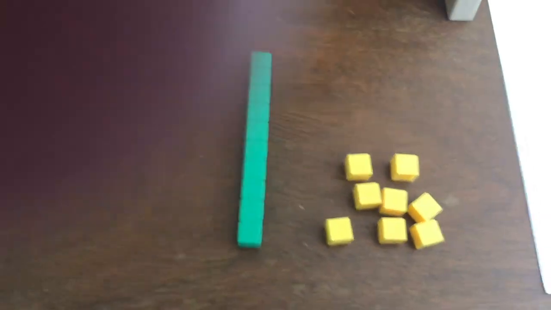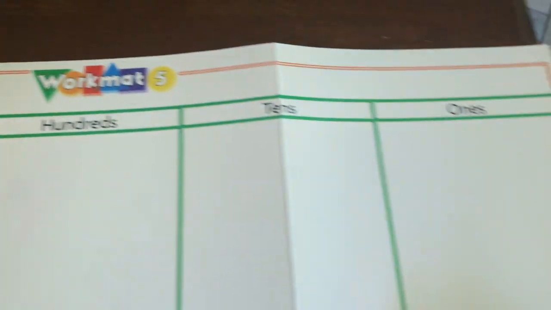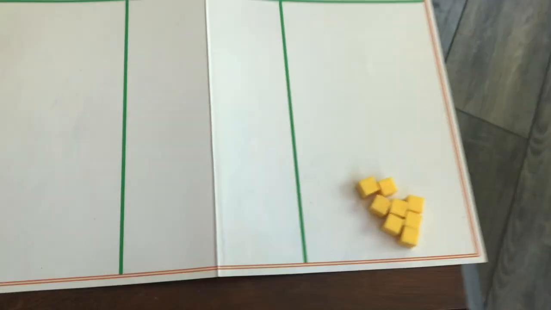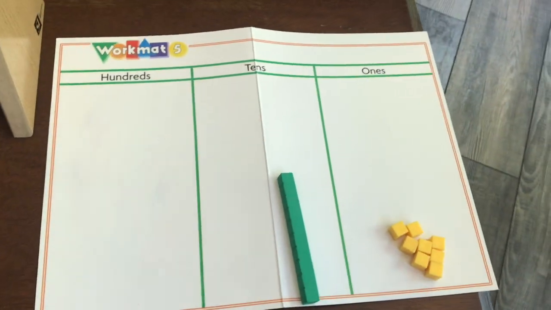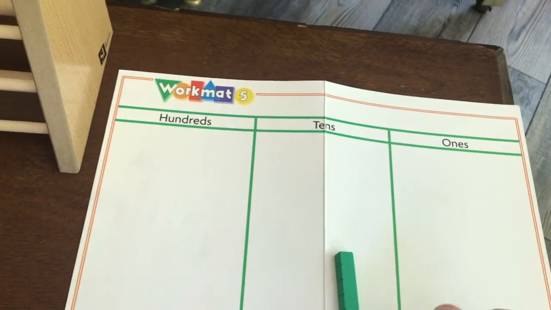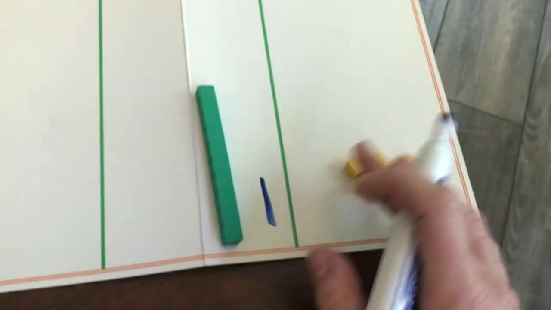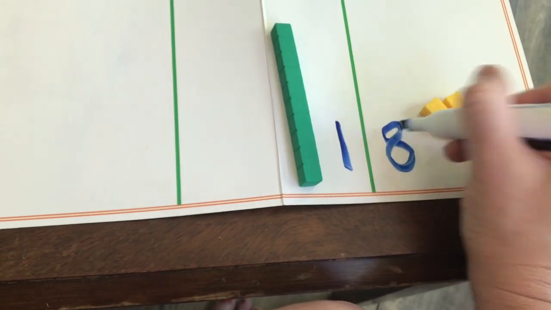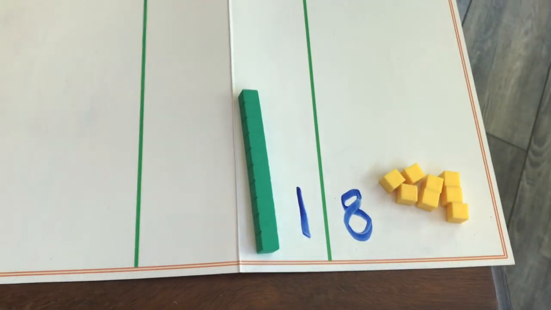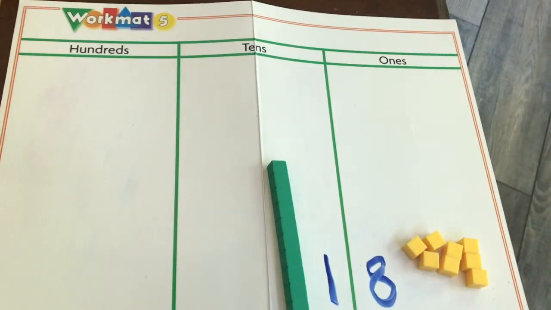All right, so I'm going to put it on our mat over here. I'm going to put all the ones under the ones, which always starts on that side. Let me back it up here. And we put our 10 on the 10s there. We have one 10, right? Because this is a 10. And then we have how many of the ones? We have 8. And what is this number? We know it is 18. All right, so we have 1 ten and 8 ones.